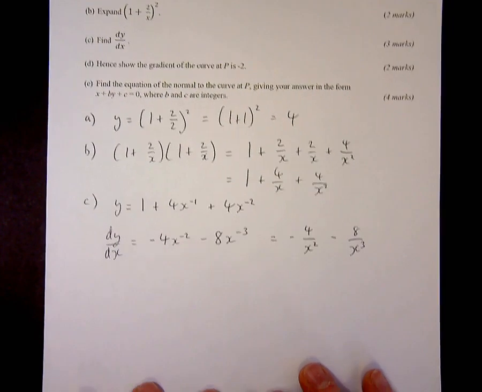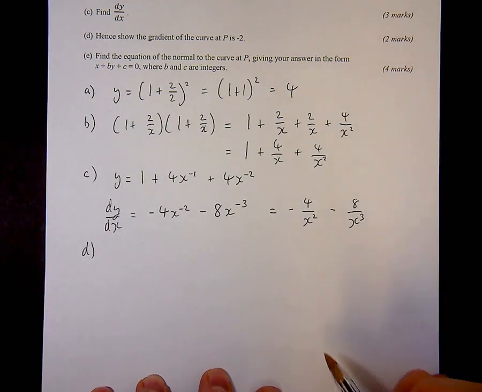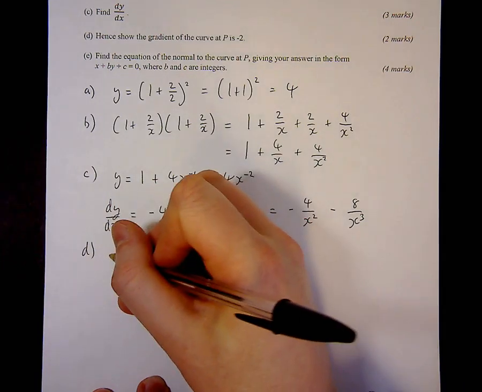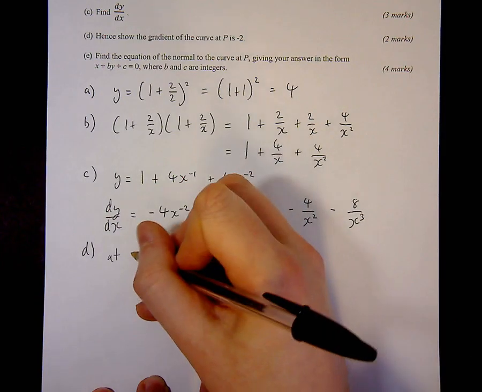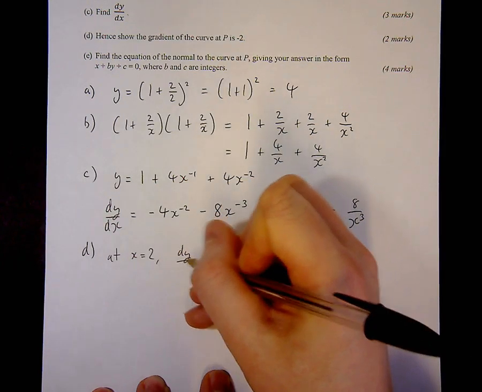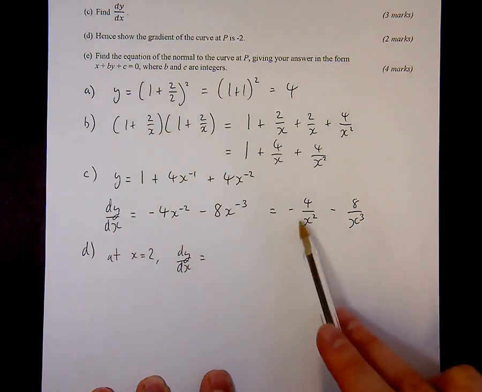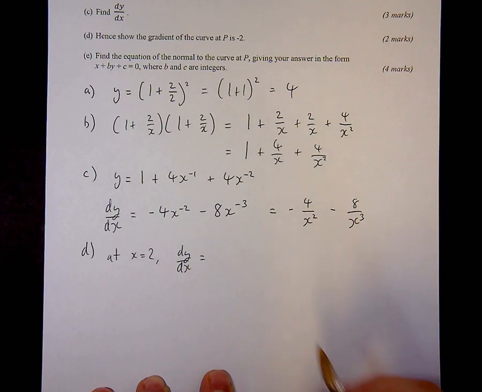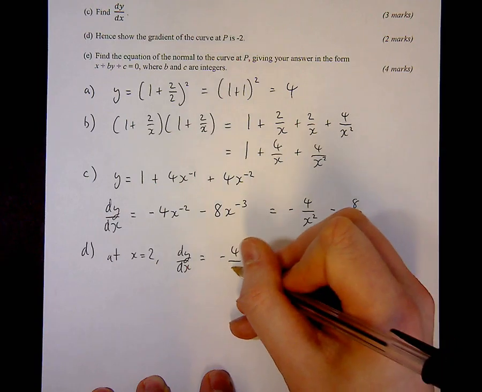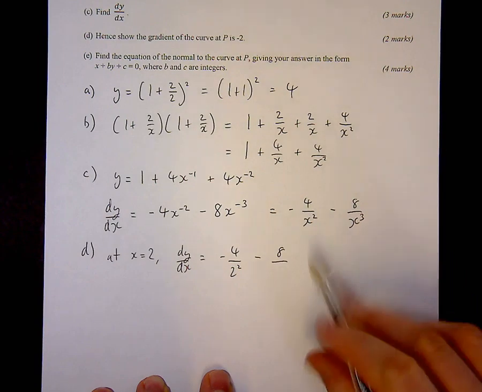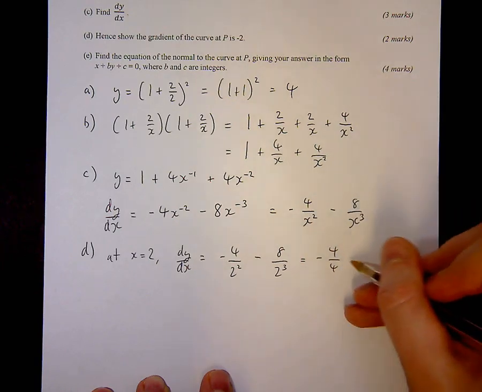Hence, the gradient of the curve at P is negative 2. Well, I've got the gradient function here, dy by dx. I just need to find it at point P, where x is 2. I simply substitute it into either equation from above. I'll choose this one. It's a little bit more straightforward than going back into functions. So dy by dx will equal minus 4 over, substituting my value of x in here, 2 squared, minus 8 over 2 cubed, which is negative 4 over 4, minus 8 over 8, which is 1, so it's minus 1 minus 1, which is minus 2, as I've been given here anyway.